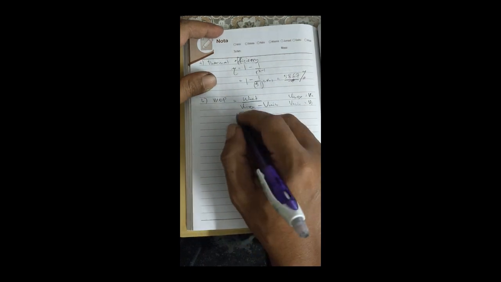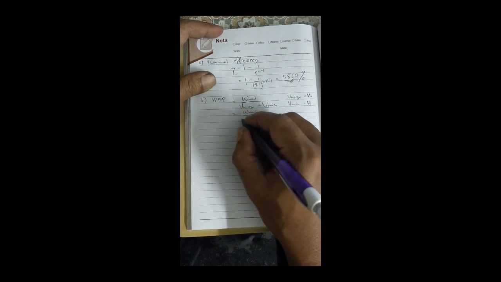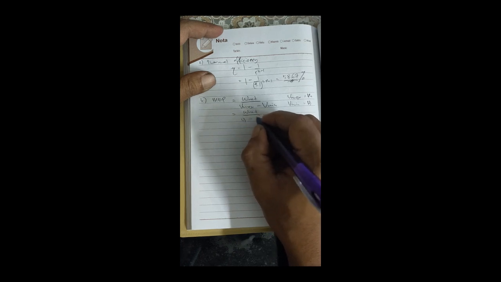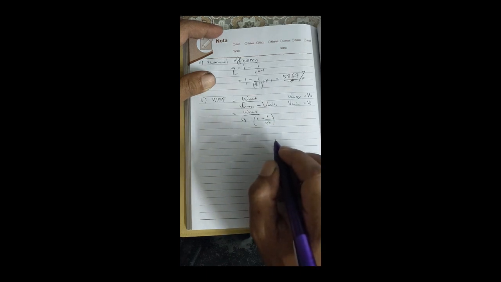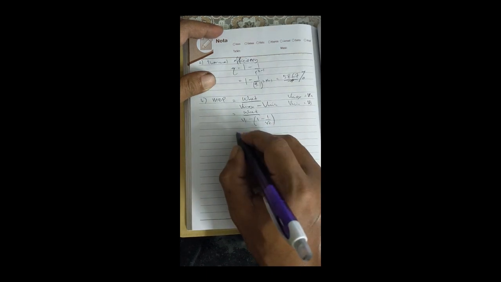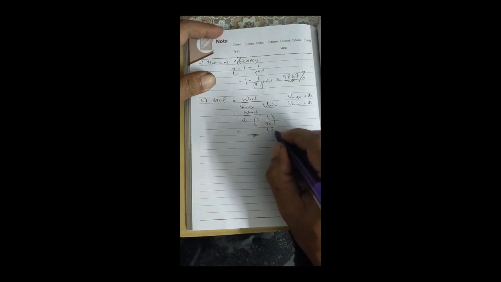So we can rearrange, net work is specific volume times 1 minus 1 over r, the compression ratio. Here we can get your mean effective pressure in kPa.